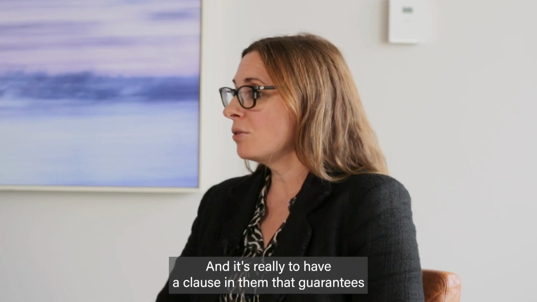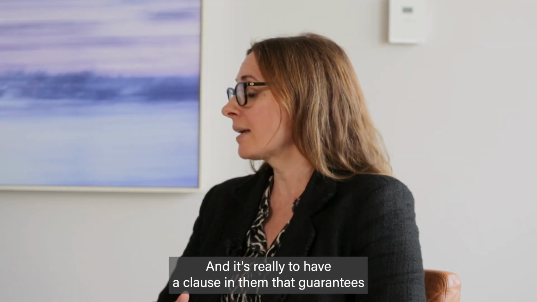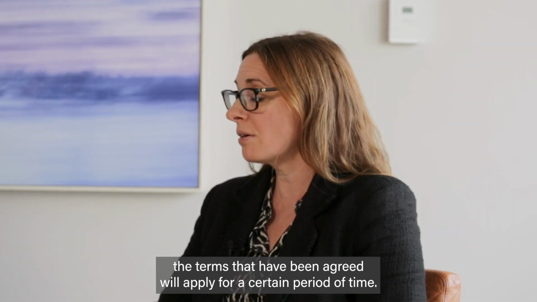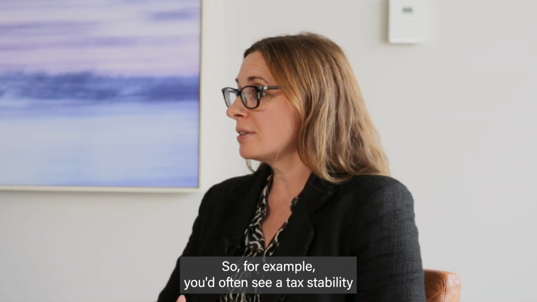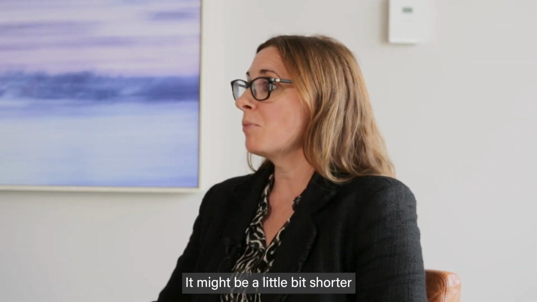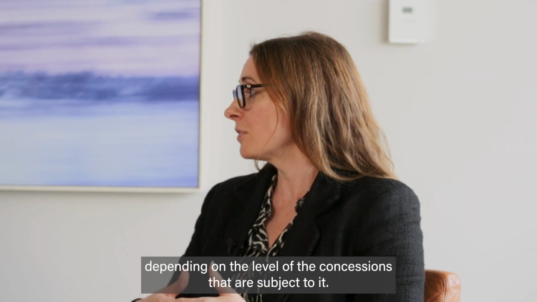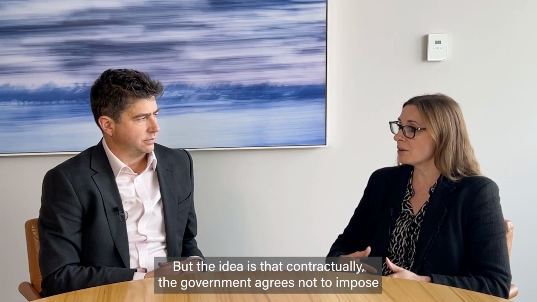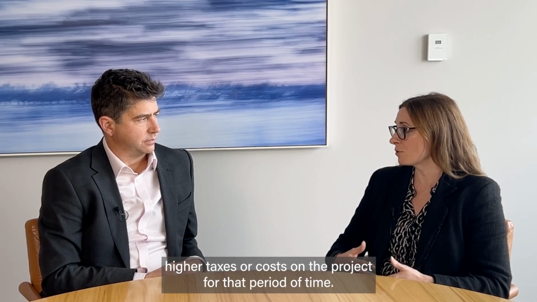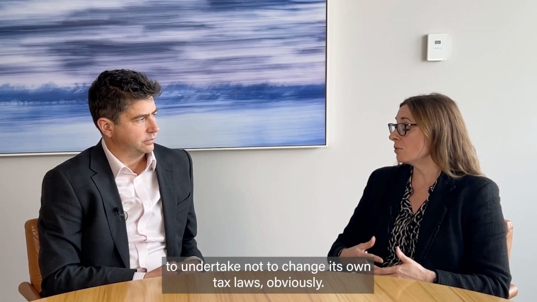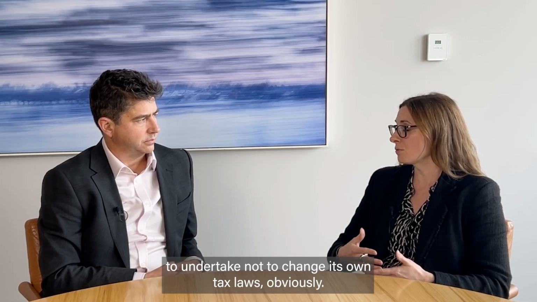And it's really to have a clause in them that guarantees the terms that have been agreed will apply for a certain period of time. So, for example, you'd often see a tax stability clause that would apply for 10 or 15 years of the project. It might be a little bit shorter depending on the level of the concessions that are subject to it. But the idea is that contractually the government agrees not to impose higher taxes or costs on the project for that period of time. You can't require a government to undertake not to change its own tax laws, obviously.